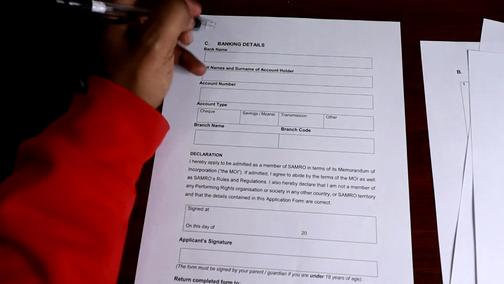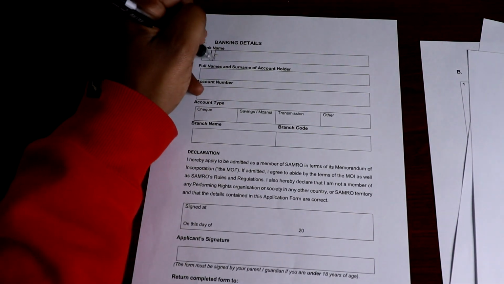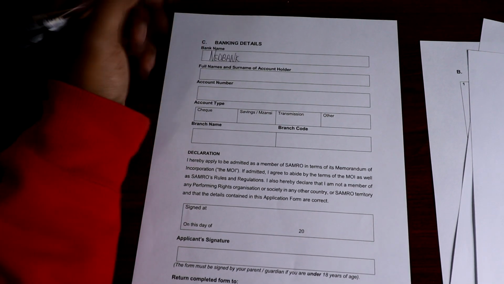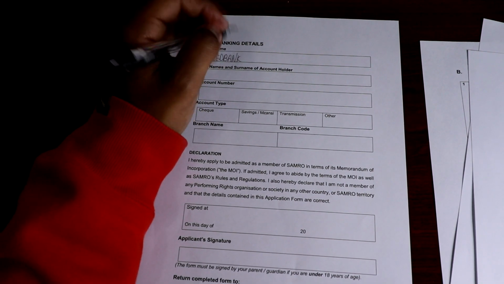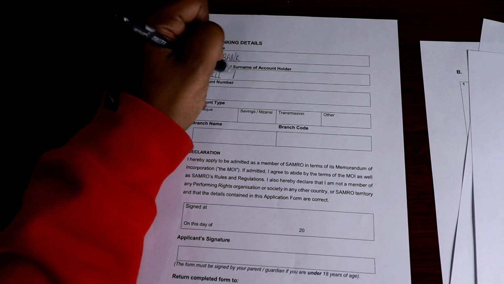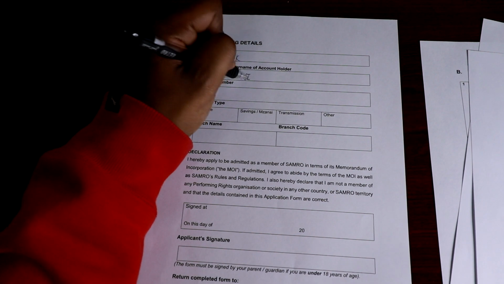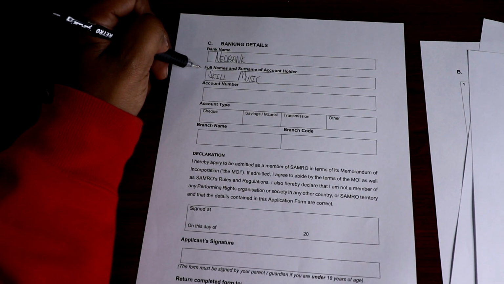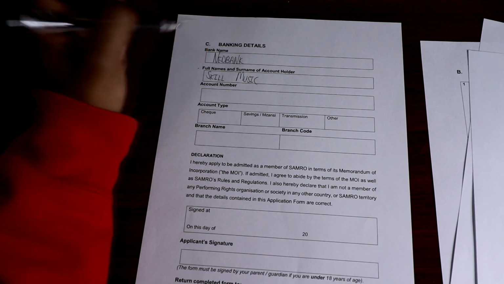Banking details, I'm going to say Nedbank. Remember the block letters, your full name. So what was my full name? Skill Music. Obviously, this will be the full name that you have used for your bank details.